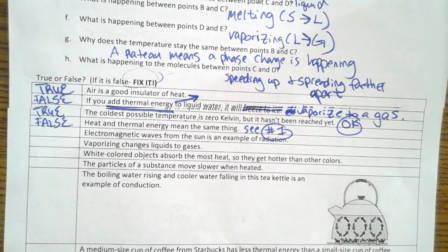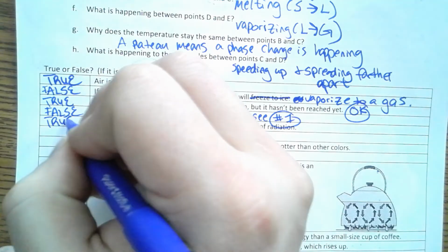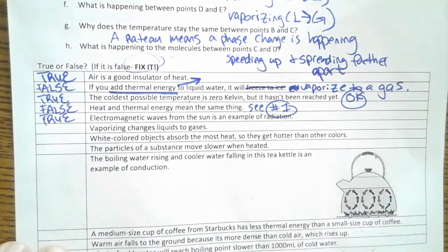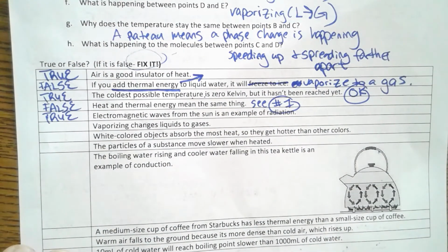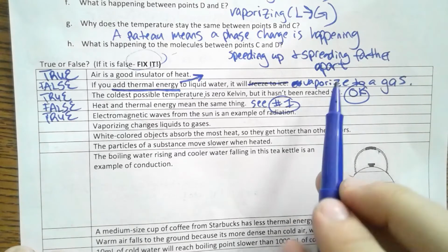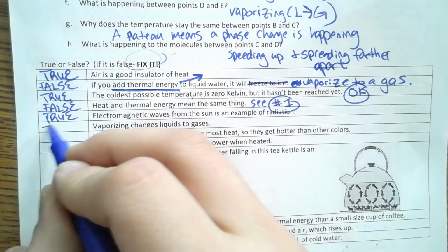Electromagnetic waves from the sun is an example of radiation. True. Vaporizing changes liquids to gases. We just answered that one. So this is true.